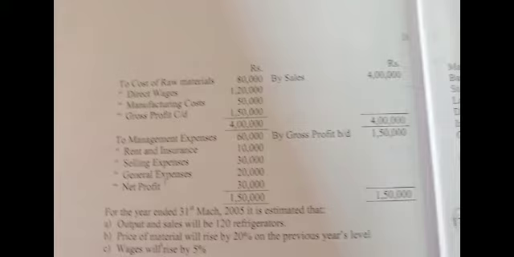Similarly, on the left hand side, the various expenses of administration, that means office expenses. To management expenses is 60,000, rent and insurance 10,000, selling expenses 30,000, general expenses 20,000, and the total is 1,50,000. Out of that, the expenditures are deducted, the net profit is 30,000. This is the trading and P&L account given.